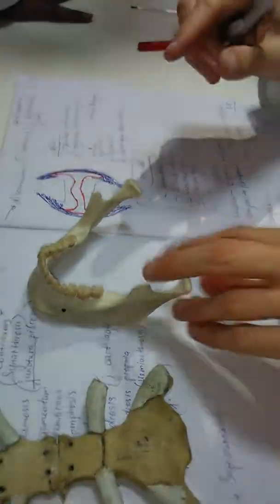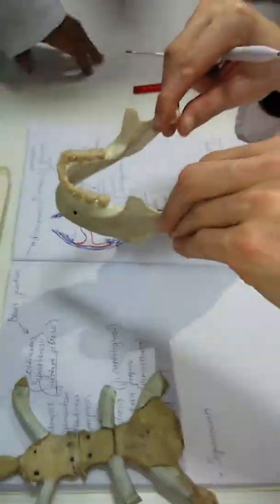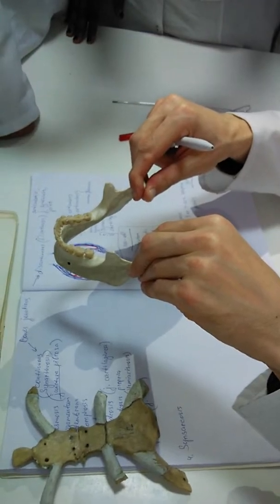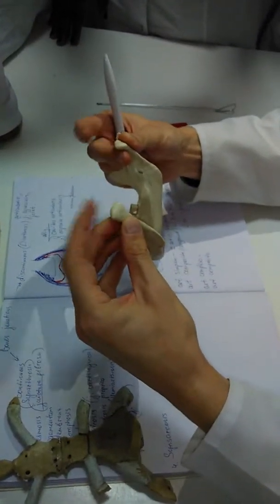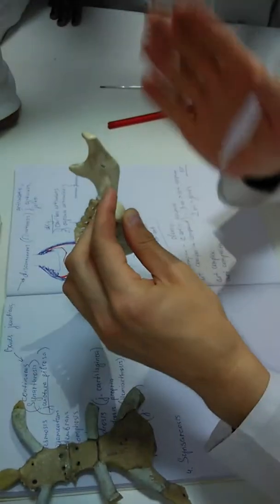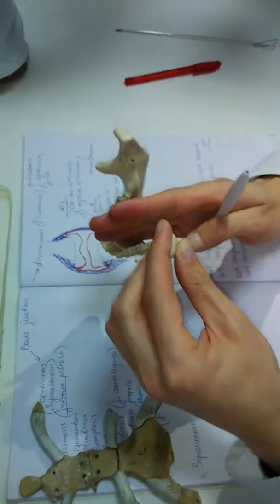For example, condylus mandibula, processus condylaris mandibula. Actually, they form one joint, but they are separated anatomically.